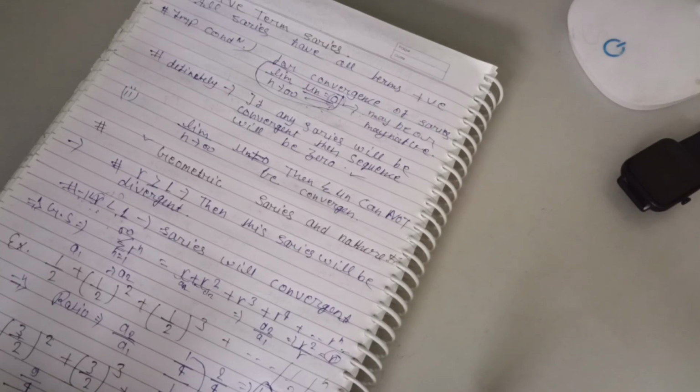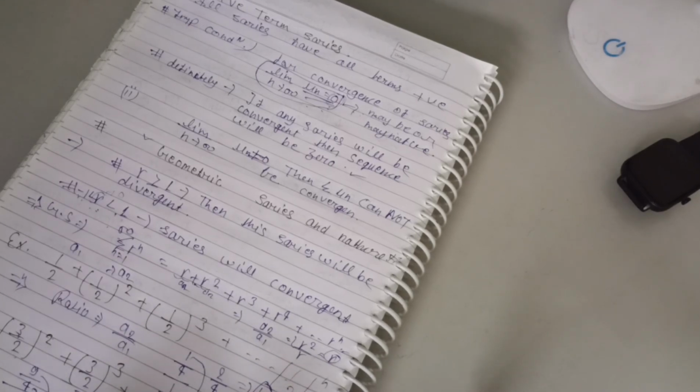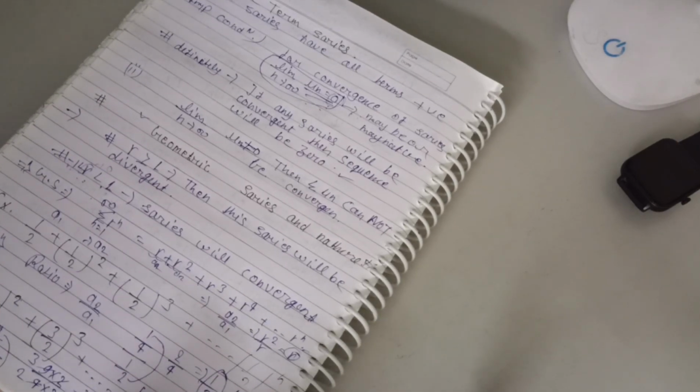Upon 3/2, so 9 into 2 over 4 into 3, which is 3/2. Now we see that it is 1.5, and this value does not lie in -1 to 1. So this is divergent, since r is greater than 1.